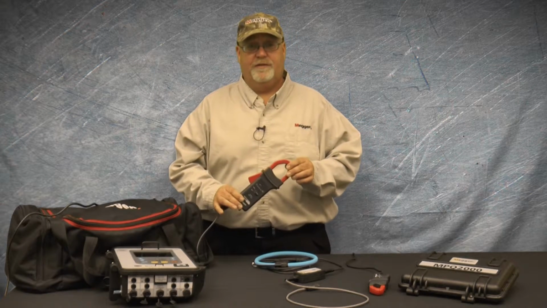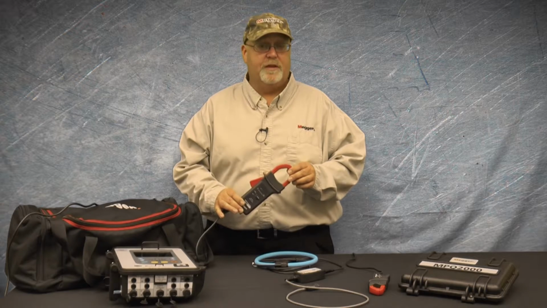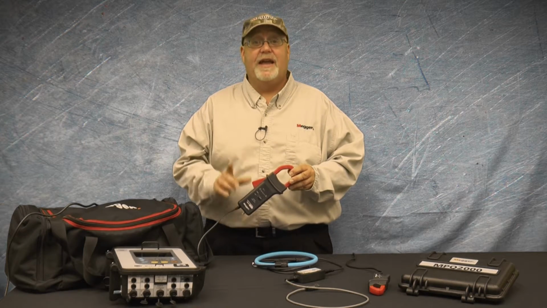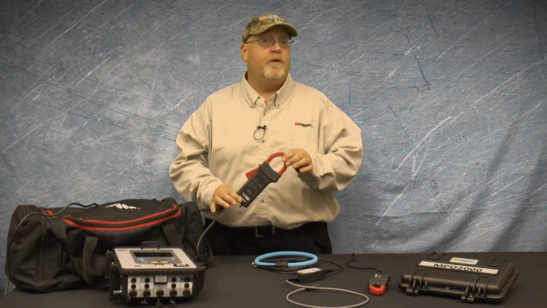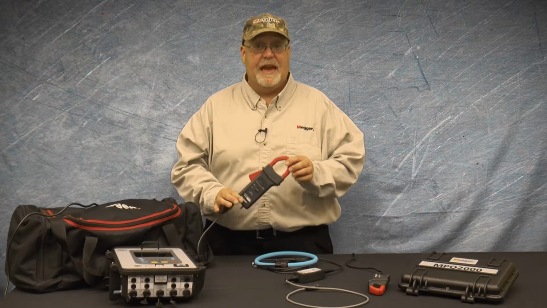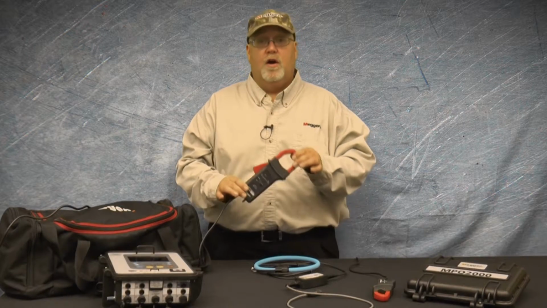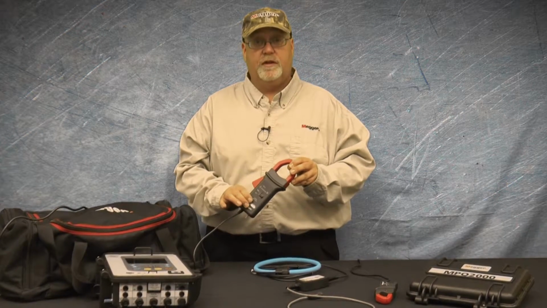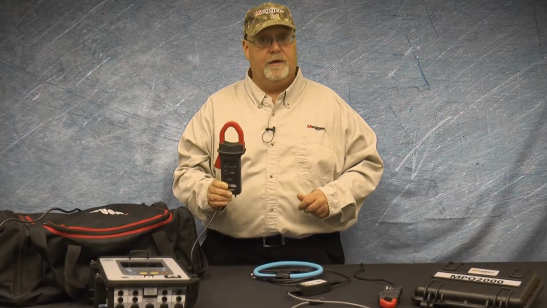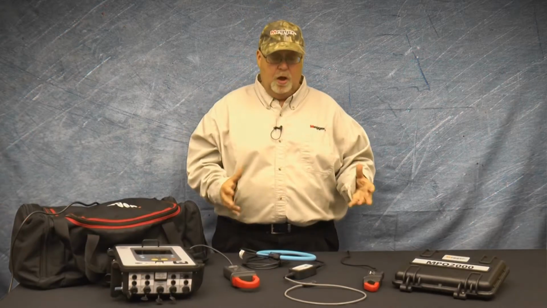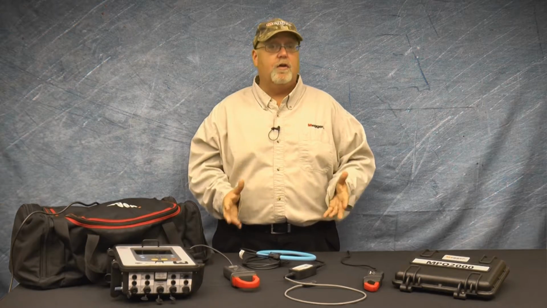The Hall effect sensor varies its output in response to the magnetic field. This does not have to be a changing magnetic field, so the Hall effect sensor can measure both DC current and AC current. Hall effect sensors do have circuitry in them, so they do require power, so Hall effect sensors are battery operated. Okay, so now we've seen our different types of current clamps.